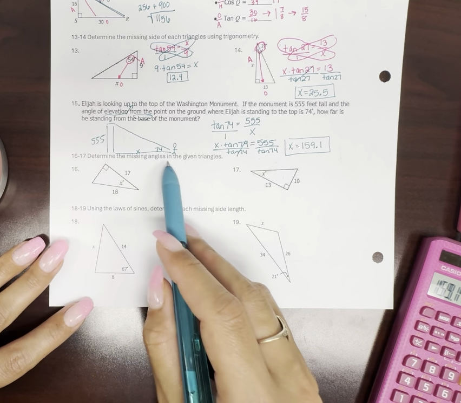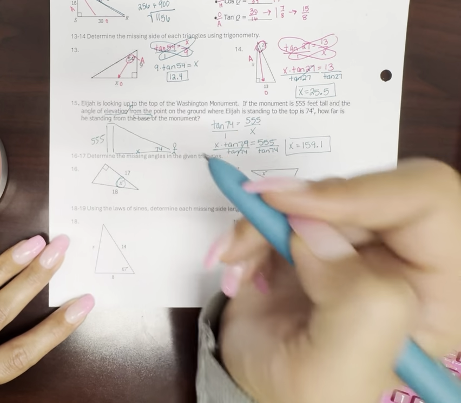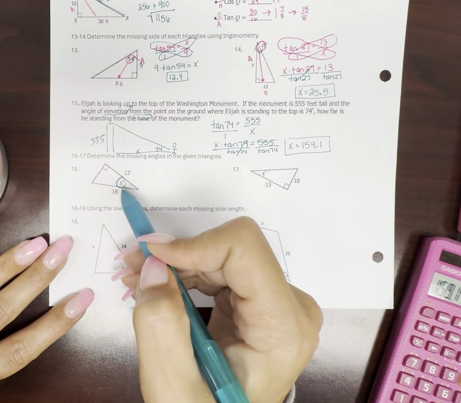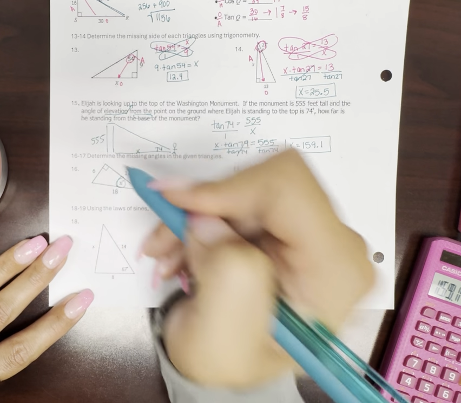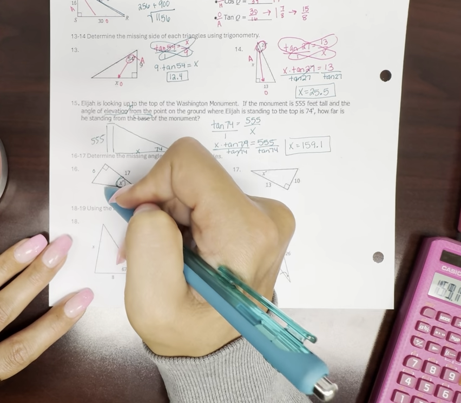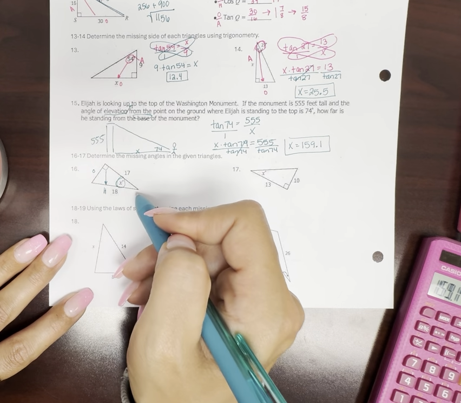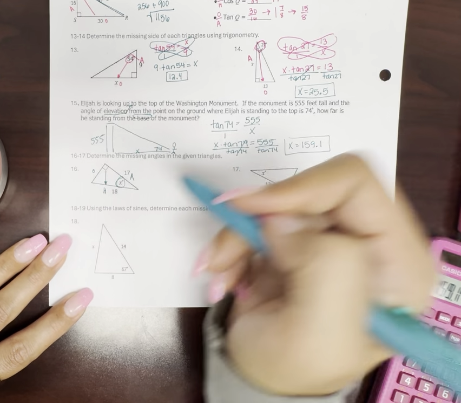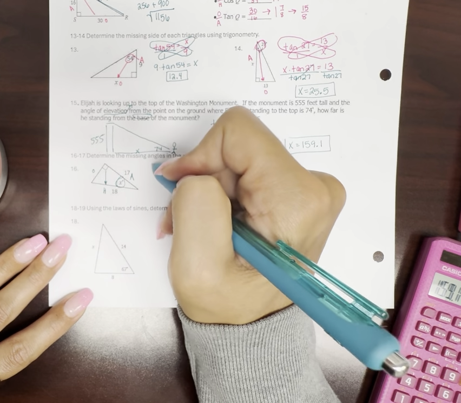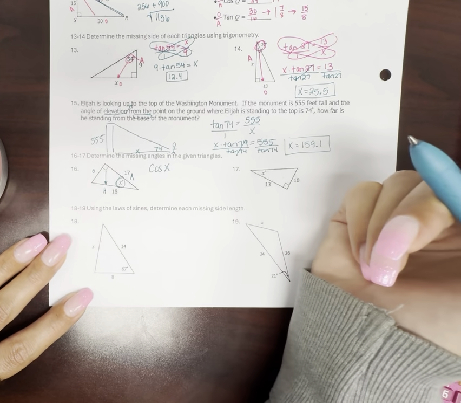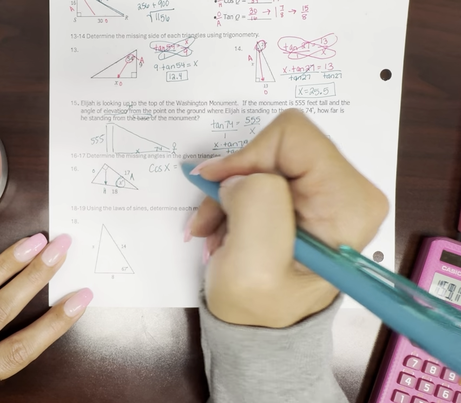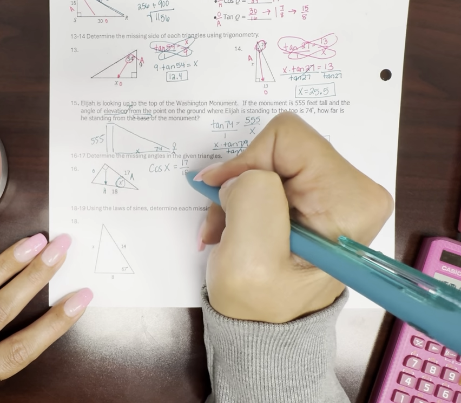This one says determine the missing angles. So we're finding angles now, okay? So same thing, don't have opposite. This is my hypotenuse because it's opposite of my 90-degree angle. It's the longest side. This is adjacent. So I have A and I have H. That's gonna be cosine. I don't know the angle, so x equals 17 over 18.